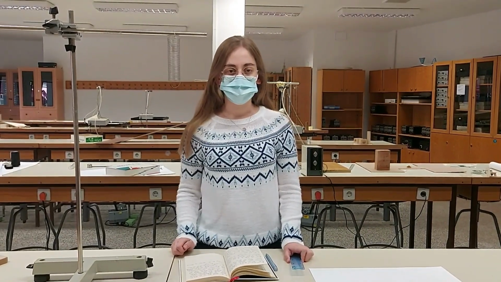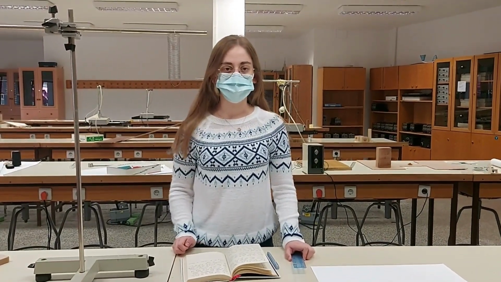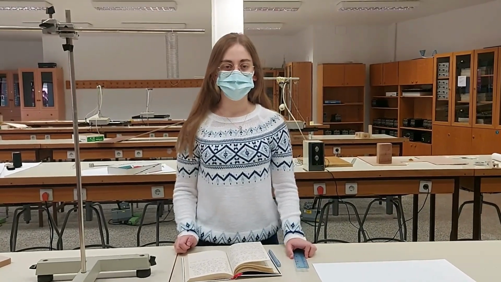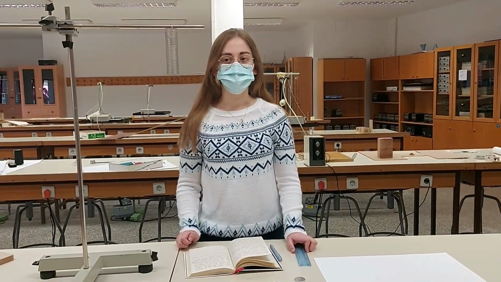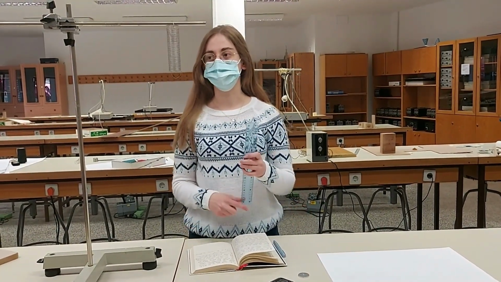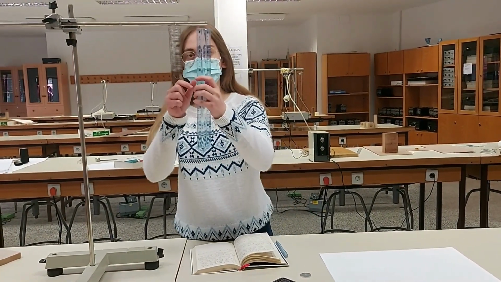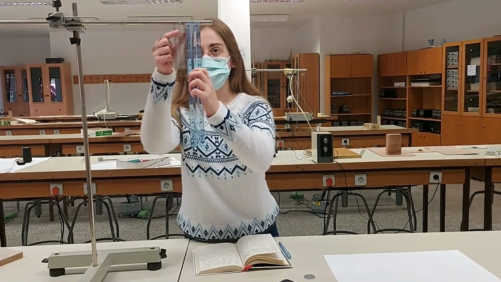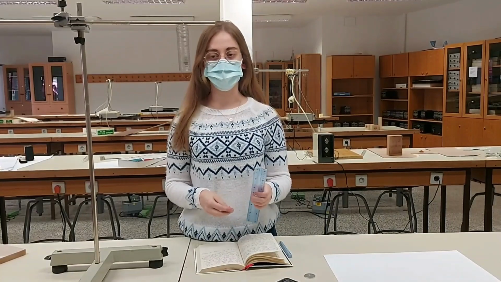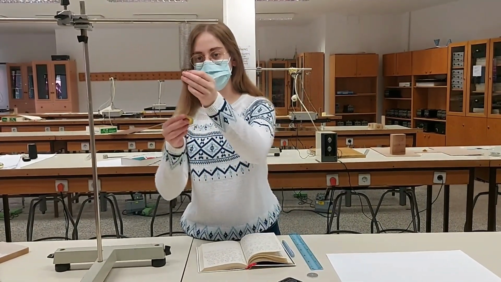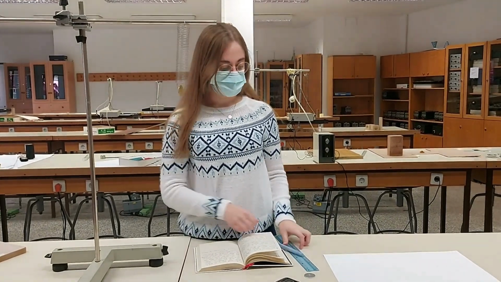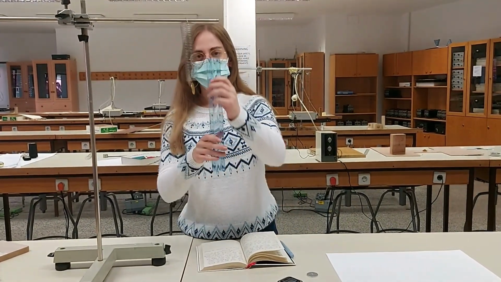Before beginning the experiment's main parts, I'm going to calculate the spring's force constant. In order to do that, first I'm going to measure the balance point, the initial length of the spring, which is 11 centimeters at the beginning, and then I'm going to put this 10 grams object and measure the spring again.